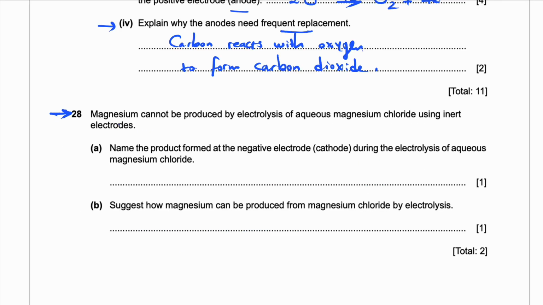Another last question. Magnesium cannot be produced by electrolysis of aqueous magnesium chloride using inert electrodes. Name the product formed at the negative electrode, the cathode, during the electrolysis of aqueous magnesium chloride. So once again, magnesium chloride, MgCl2. Magnesium is positive 2. Chloride is negative. It's aqueous, it means we have hydrogen and hydroxide. At the cathode, the cation that's going to get discharged is the hydrogen, because hydrogen is less reactive than magnesium. So the product is going to be hydrogen at the cathode.